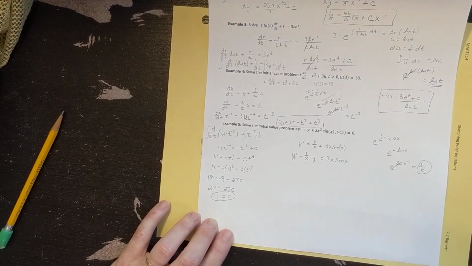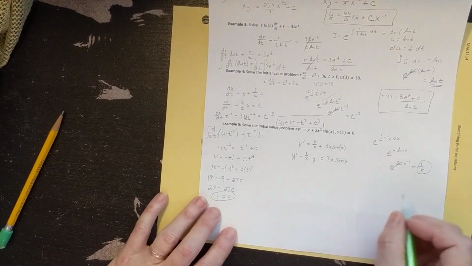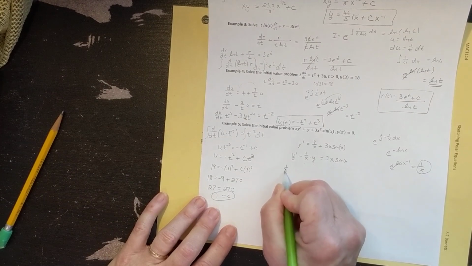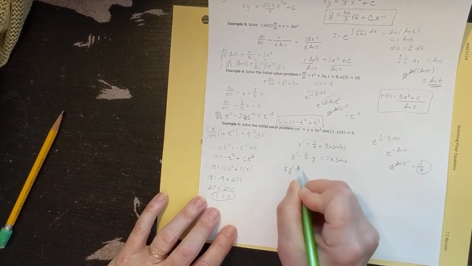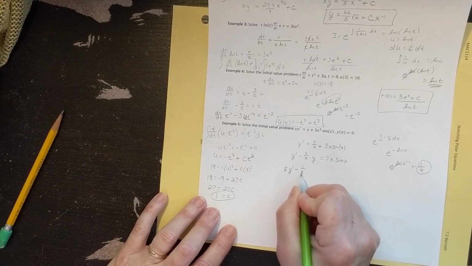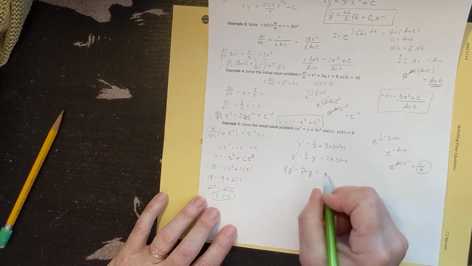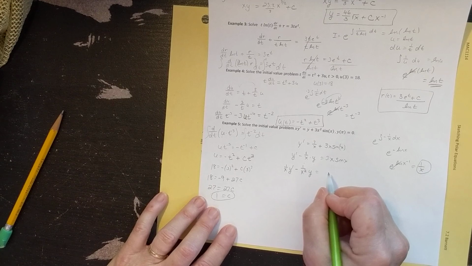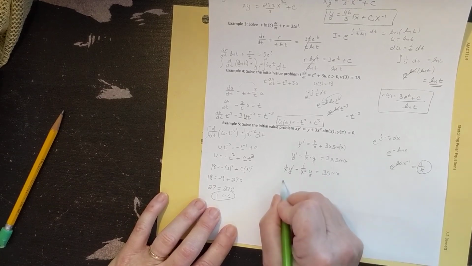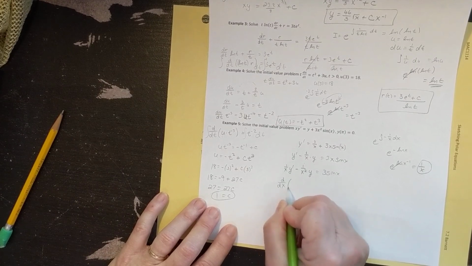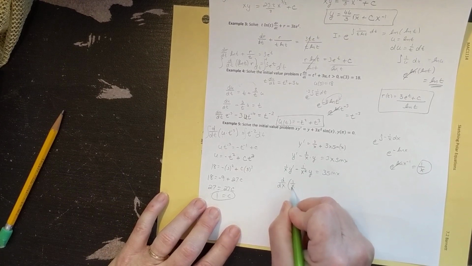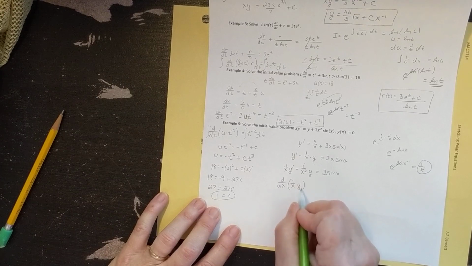So if I multiply both sides of this by 1 over x, I get 1 over x y prime minus 1 over x squared y is equal to 3x sine x divided by x, which will just give me 3 sine x. This is the derivative of this function times this function.